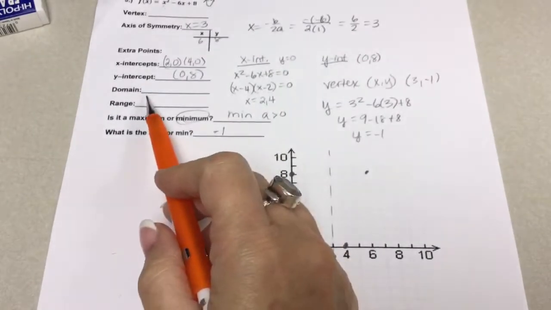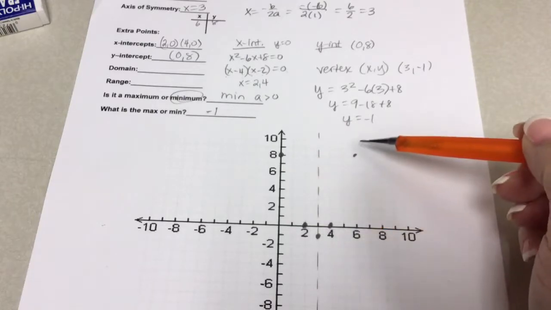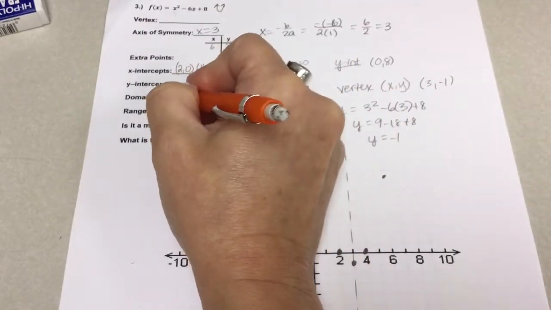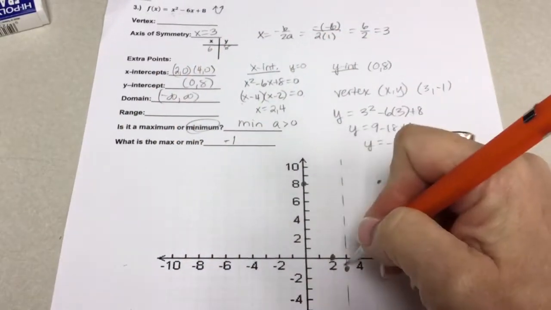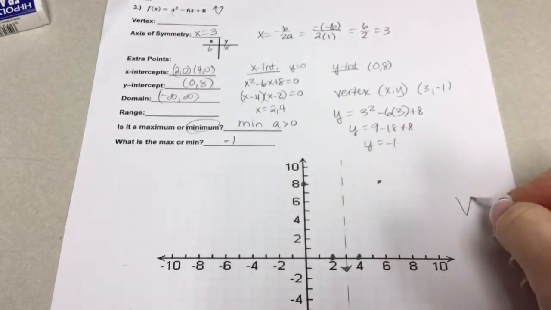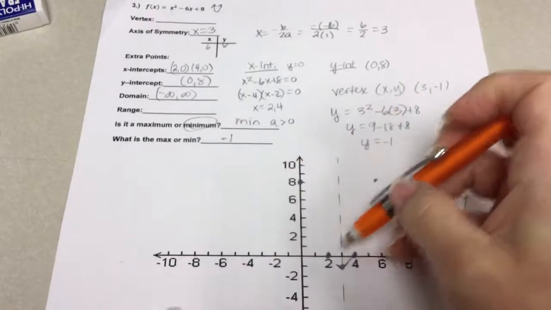All right, so let's talk about domain. If you imagine the shape of the graph, the domain is going to be from negative infinity all the way to positive infinity. Let's go ahead and draw. I usually draw like a smile first so that we don't have parabolas that look like this with a big point. We want to kind of curve it a little bit, which I didn't do very well.